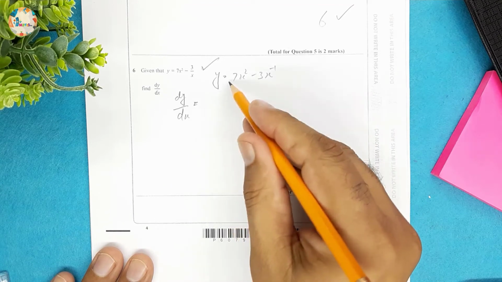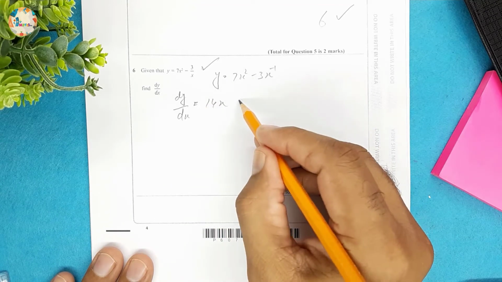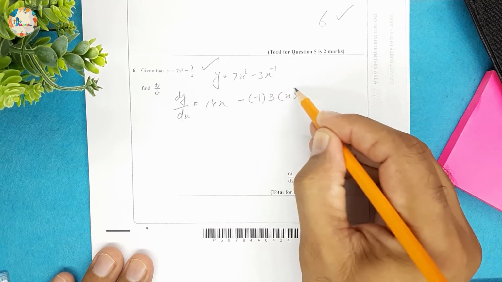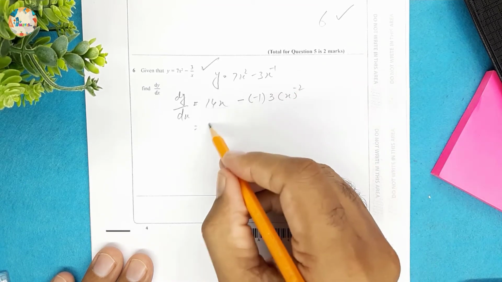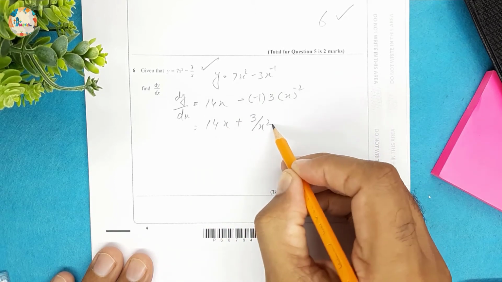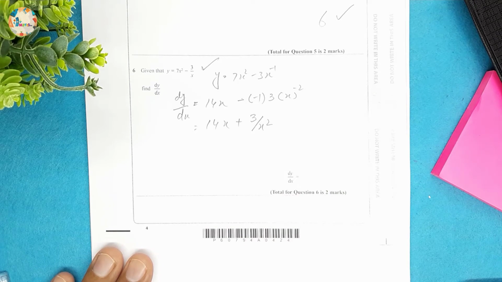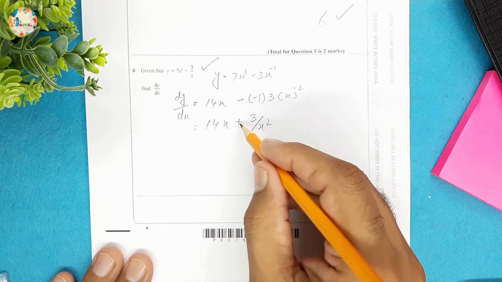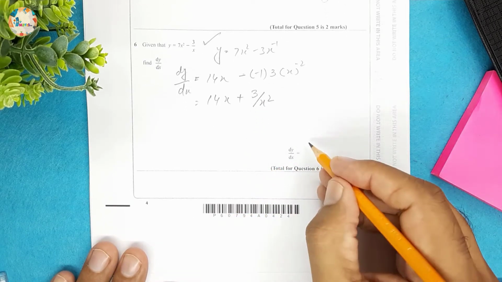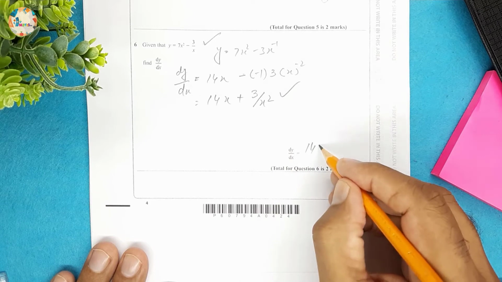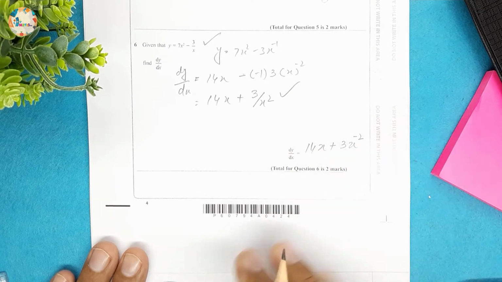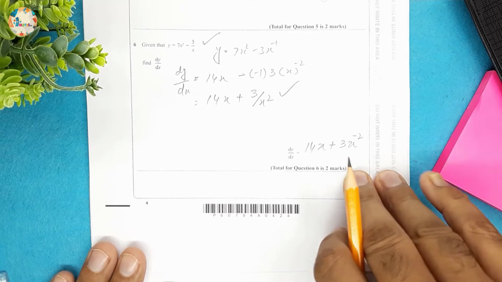Now we will be taking the derivative of this, which will be 14x minus into minus 1, and then 3 into x raised to minus 2. This one we can write as 14x plus 3 over x squared. So this will be our final answer, or we can write 14x plus 3 into x raised to minus 2. We can write this as the answer, or we can write it this way also. So this is also correct.